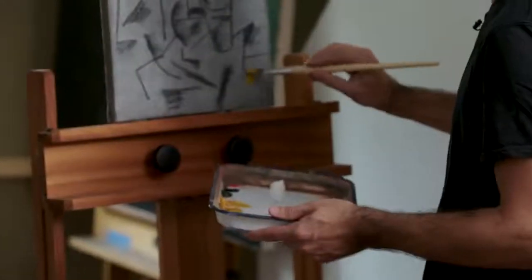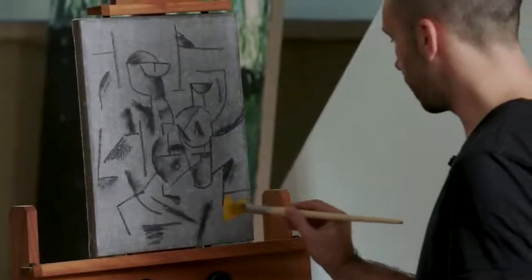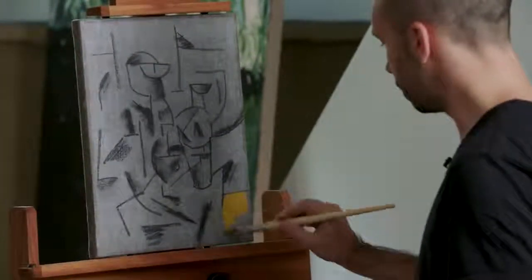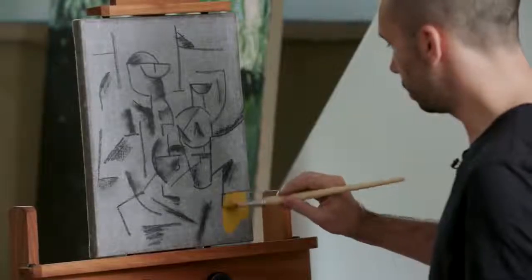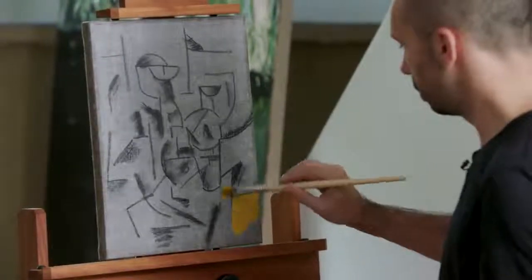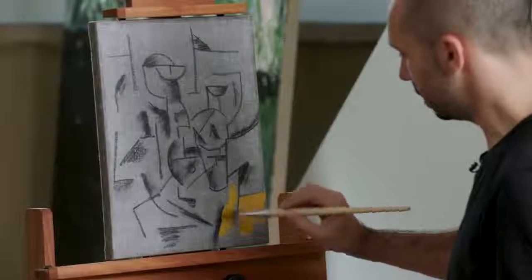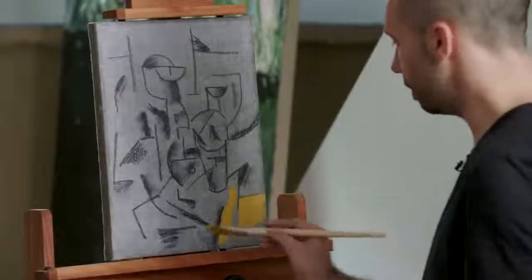Now, I'm just going to use this to warm up a couple areas out towards the edges of the canvas a little bit. You can see that this is going on quite thinly, and that's great. You can also see that it does pick up the charcoal a little bit.